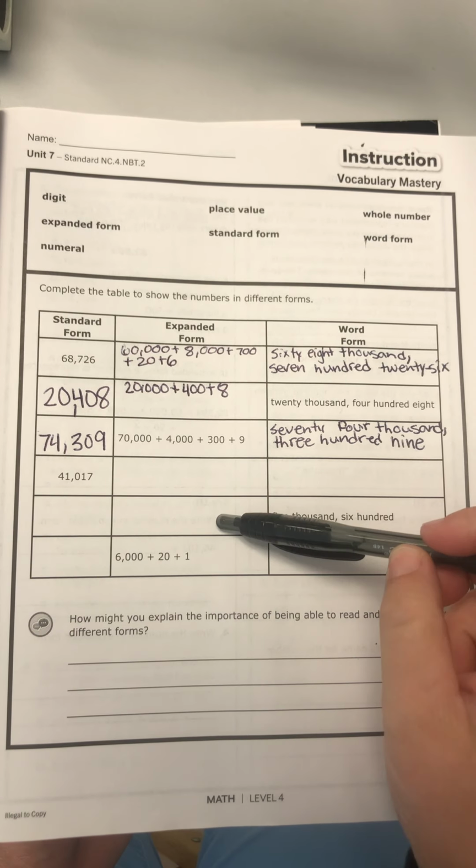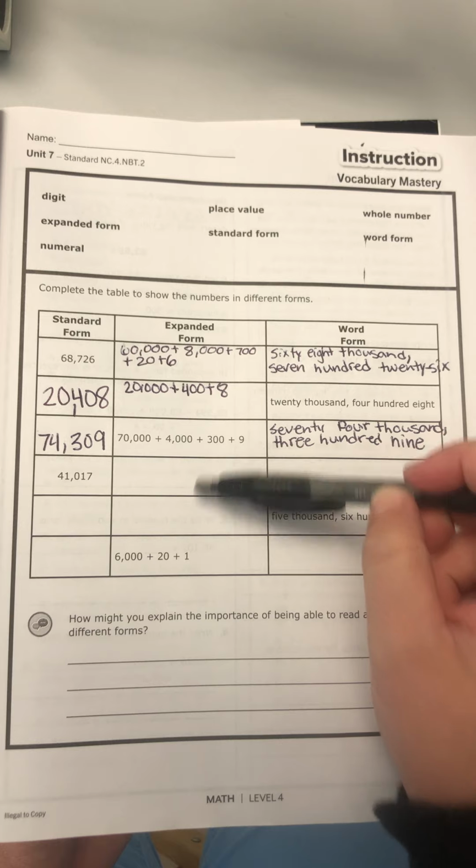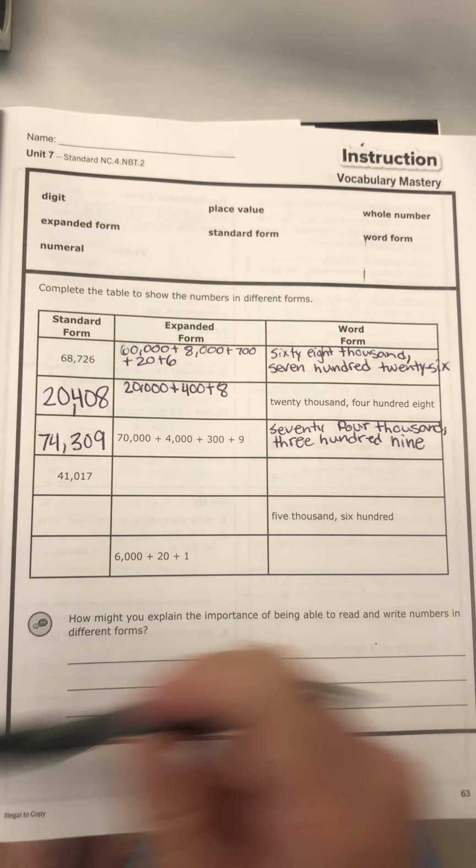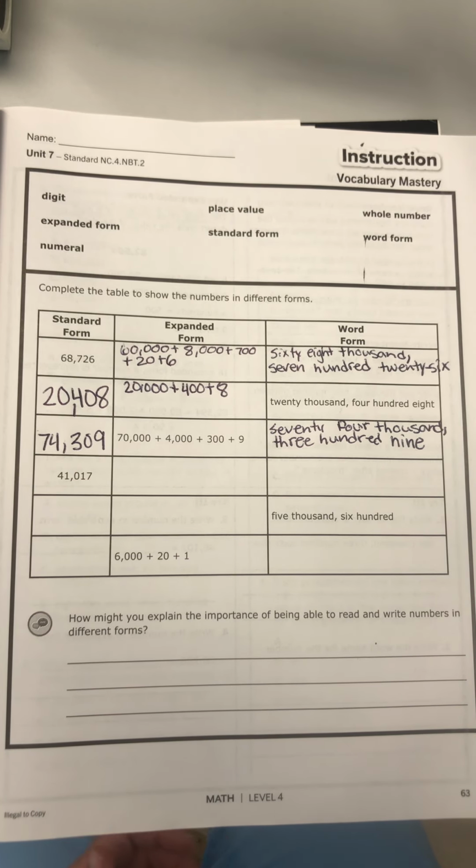So you need to do these bottom three on your own right here. Please. Do these bottom three on your own. One second, please. Try these bottom three on your own, and then we will move on.